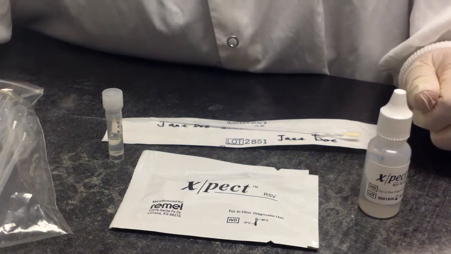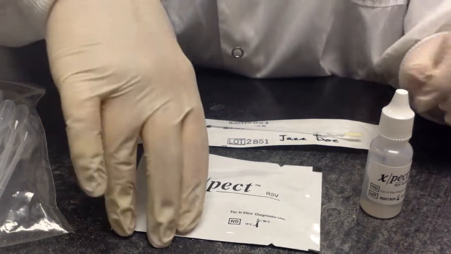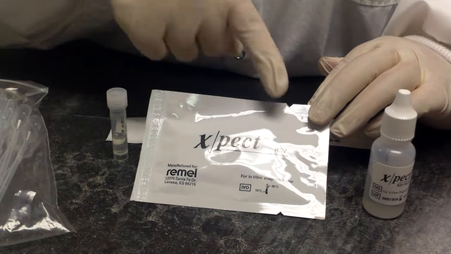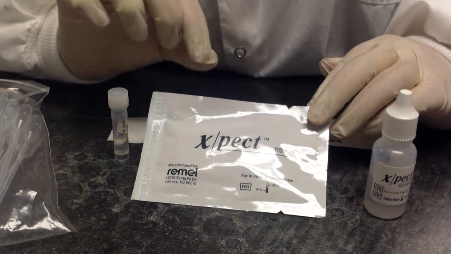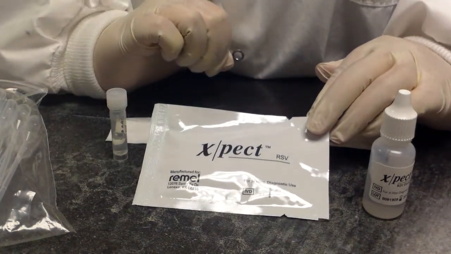Okay, we're going to test for respiratory syncytial virus, or RSV. We're looking for the viral antigen. So if the patient has the disease, the virus will be present and we'll actually find the antigen. Since we're looking for antigen, we have an antibody in our test cartridge.